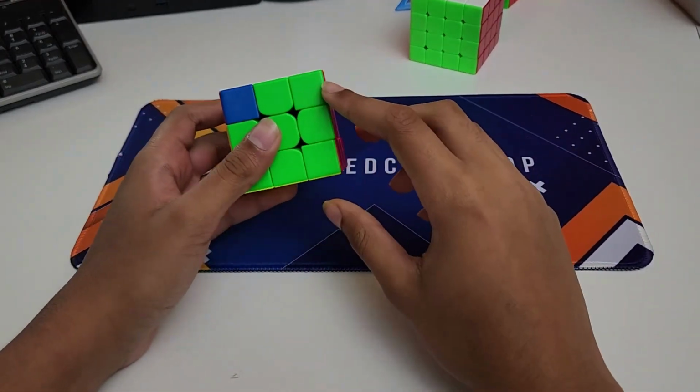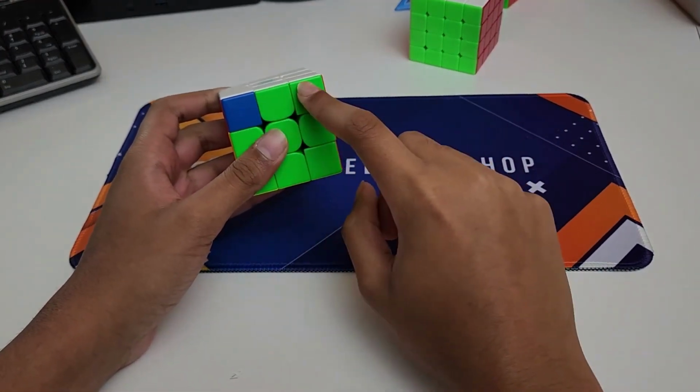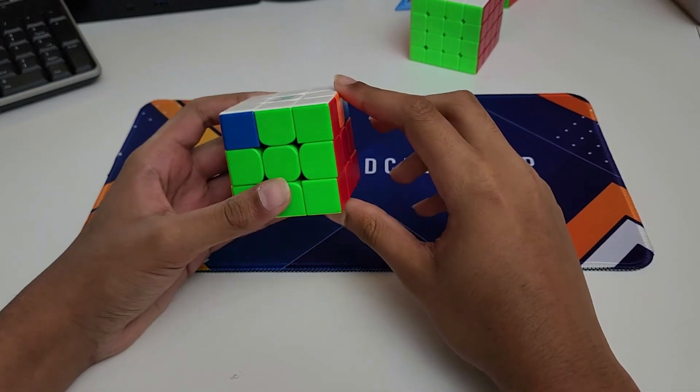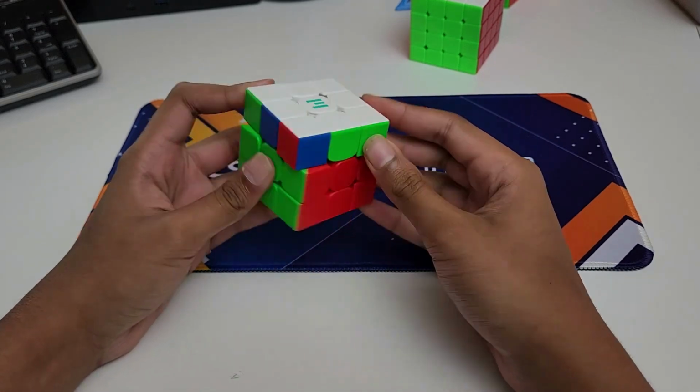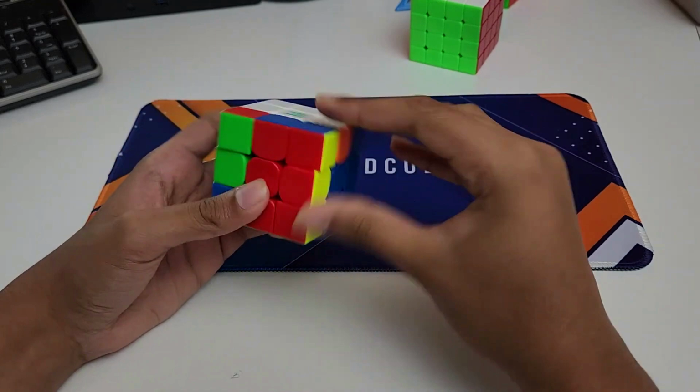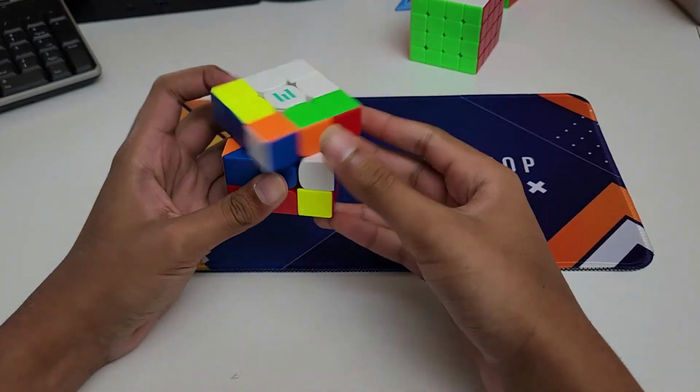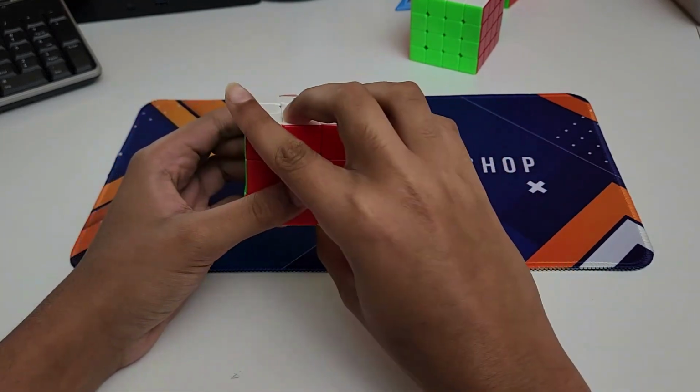Again, the way I predict the AUF is that this block doesn't move. And if there is a U AUF, so the block is over here, once you complete the algorithm, you can just do a drag.